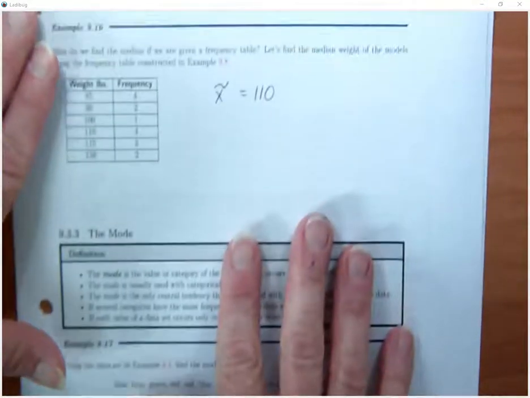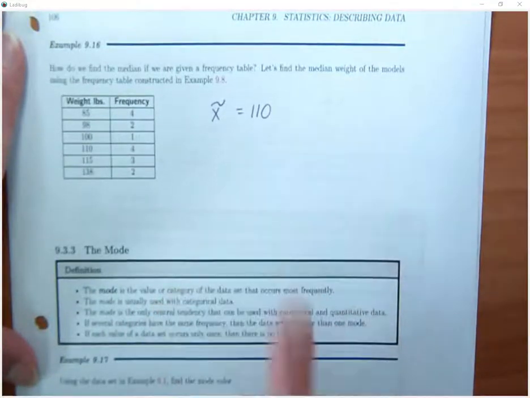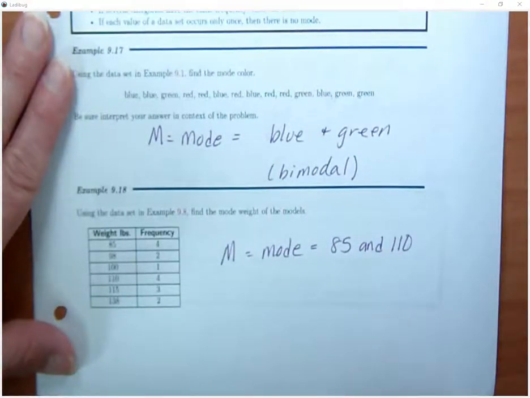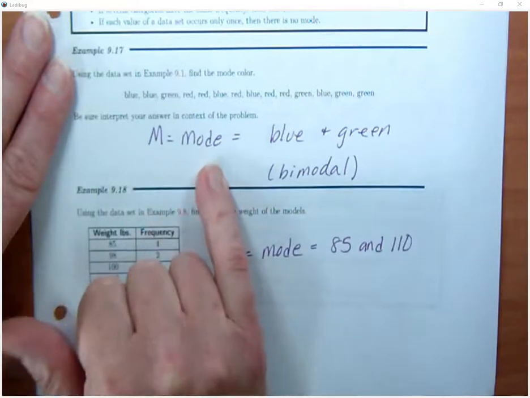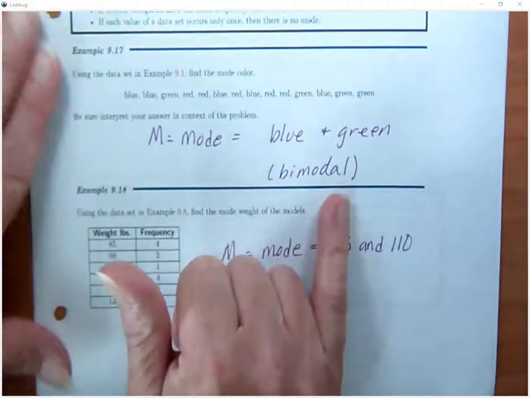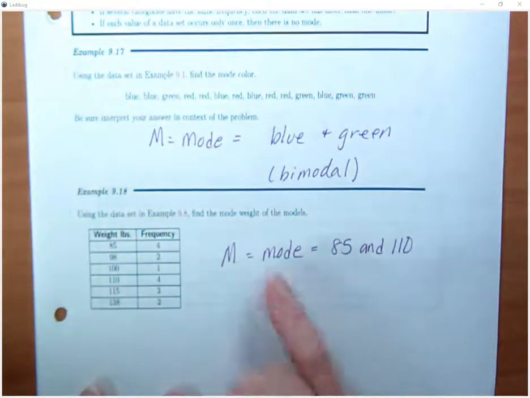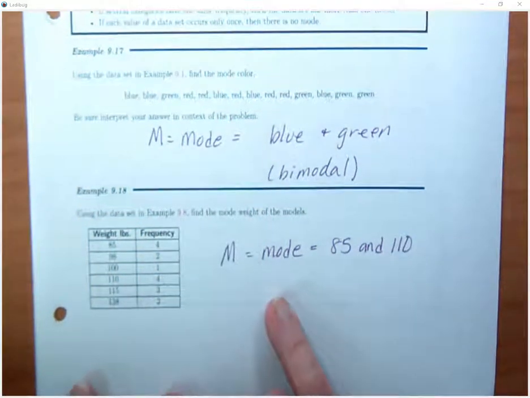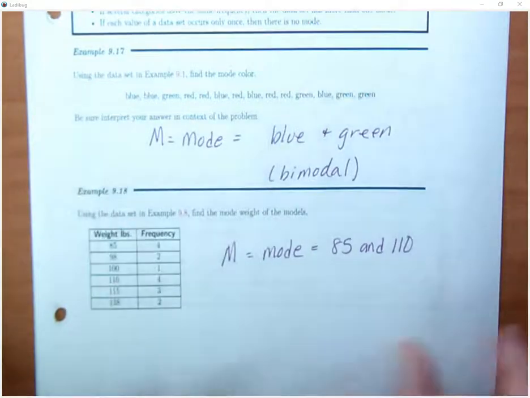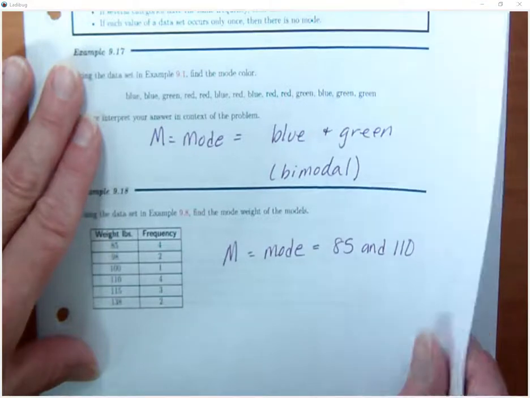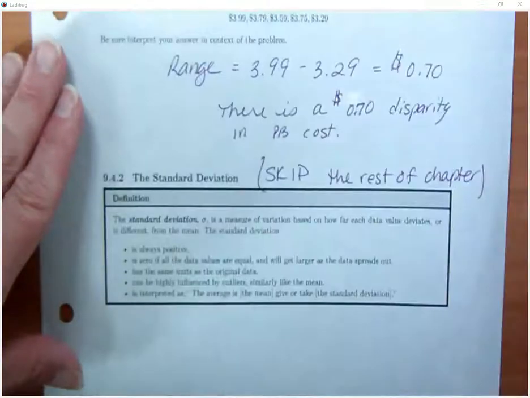Here are the answers for page 106. We have X tilde is 110. Again, it should be the same, or about the same, no matter which method you use. Capital M is for mode, blue and green, it's bimodal. It says give context, but there's not really a word problem that goes with it. And again, here the mode is 85 and 110. So most values were 85 and 110.